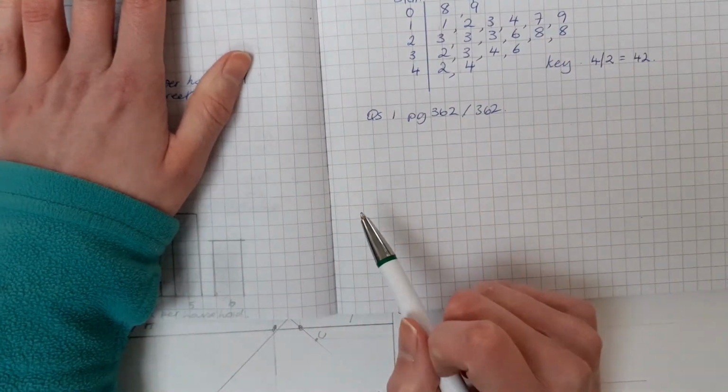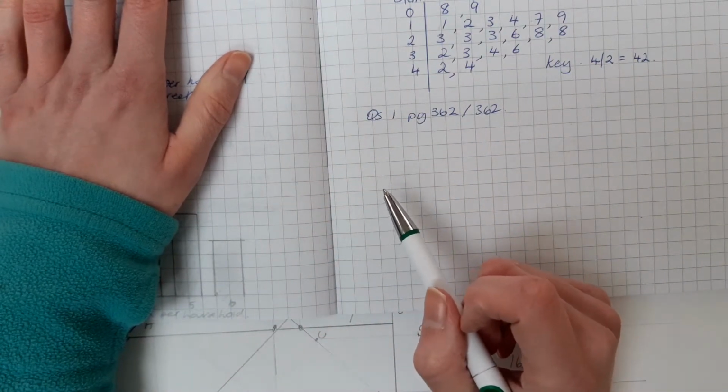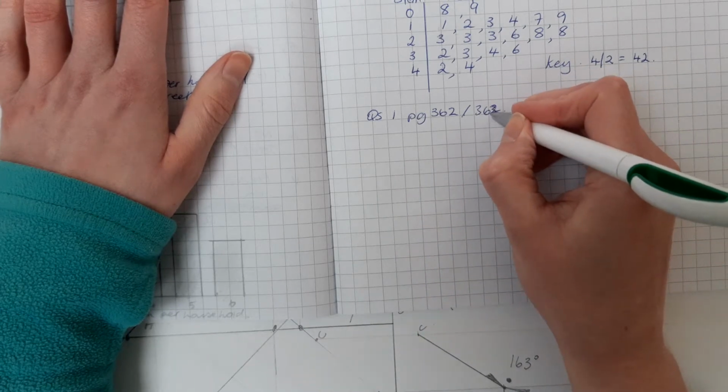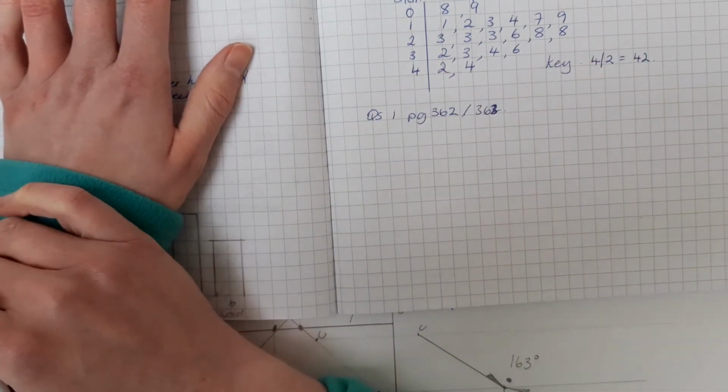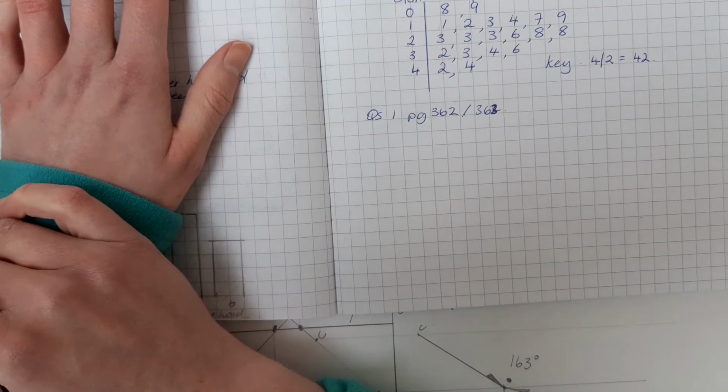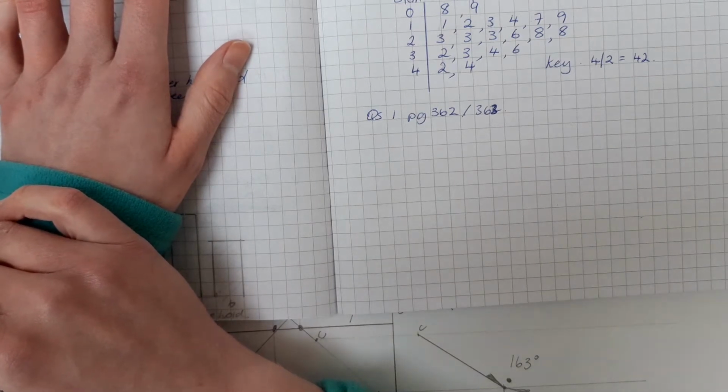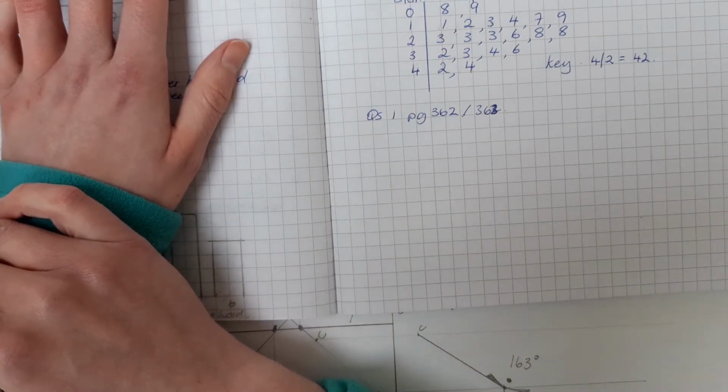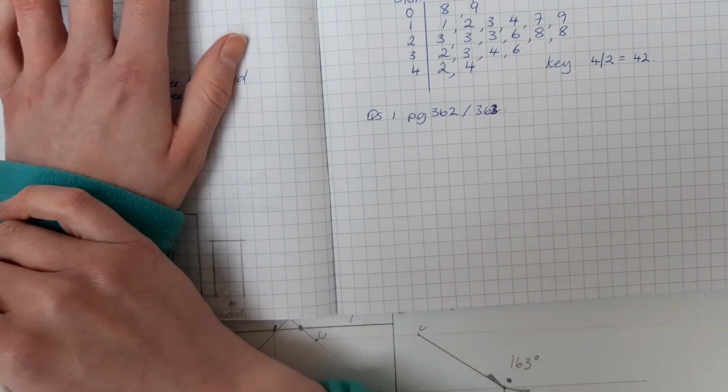So question 1, page 362, 363. And it says the stem and leaf diagram plot below shows the marks obtained by students in a maths test. You can see all the numbers are given and there's a key given also. How many students took the test?